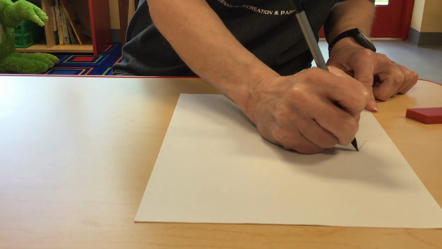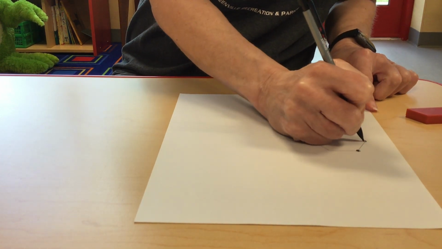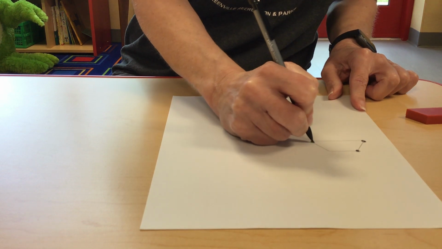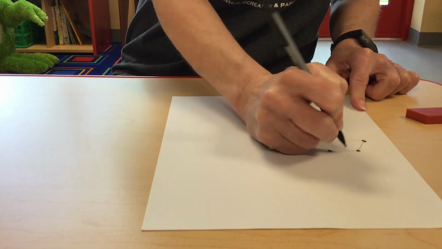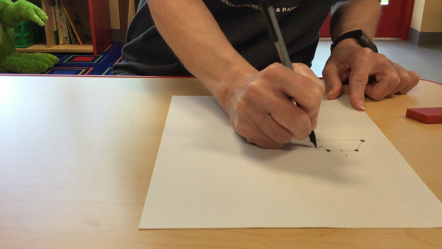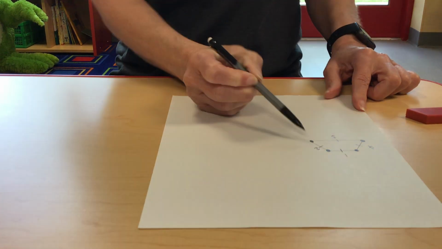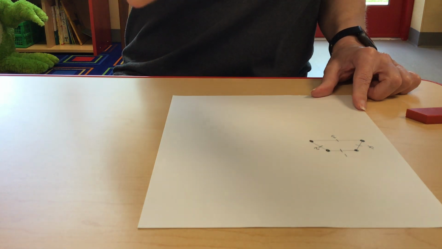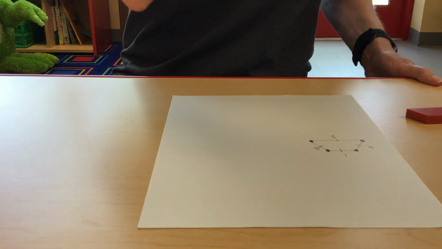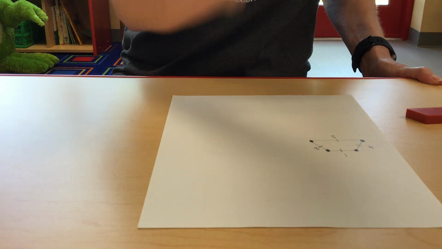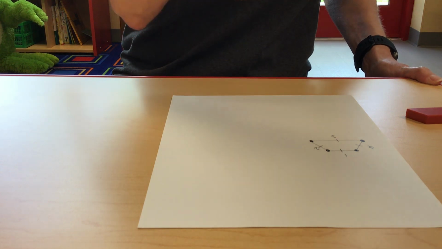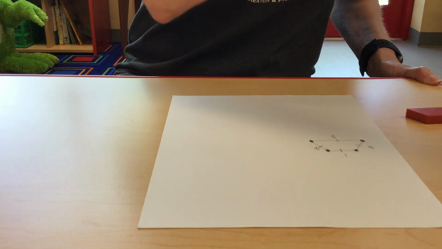I'm going to put in my points that show my vertices. I'm going to count my sides. 1, 2, 3, 4. A trapezoid is a polygon, a closed flat figure with straight sides. It's a quadrilateral, 4 sides, 4 angles, 4 vertices.